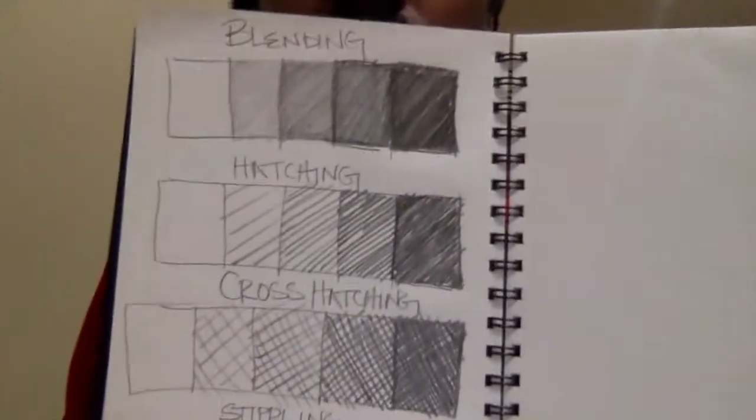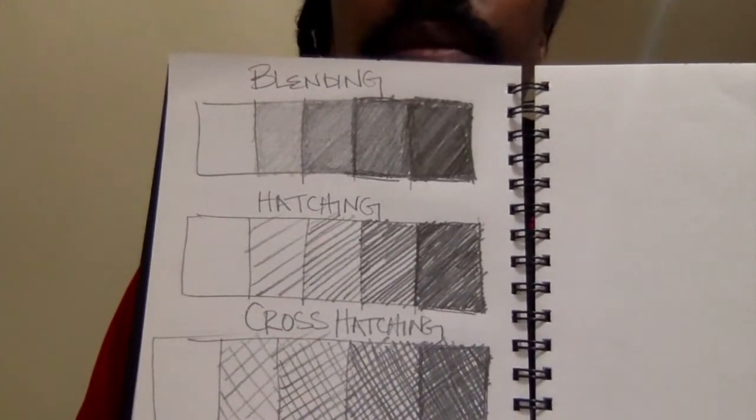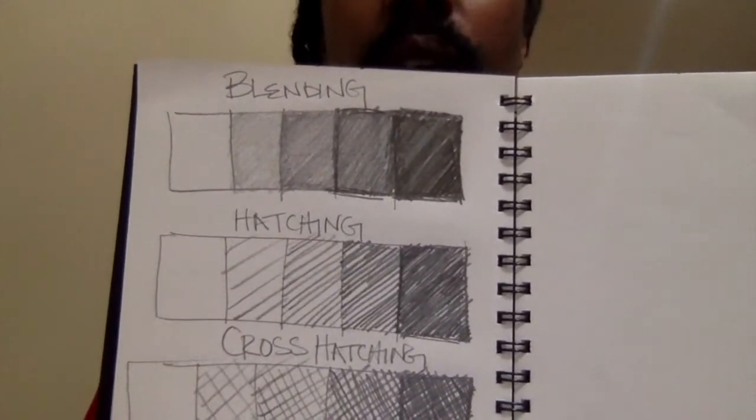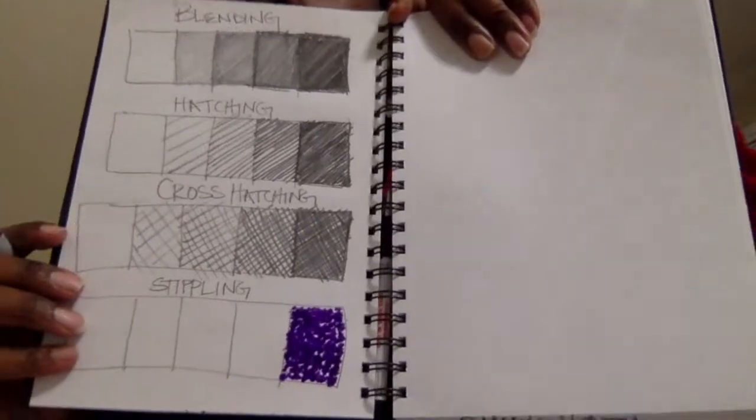Right? And last but not least, we're going to deal with stippling. So stippling is using a whole bunch of dots to create value. This way you want your pencil to be dull, because if it's very sharp, it's going to take even longer. So as you can see, the more dots you have, the darker it is. And in order for it to be lighter, we have to have fewer dots. And there you have it.